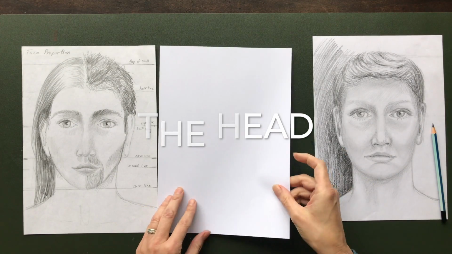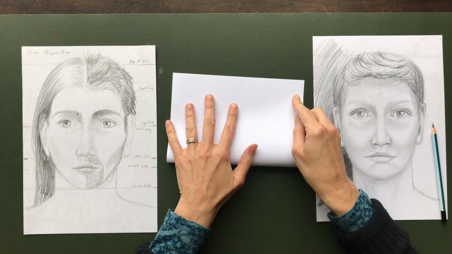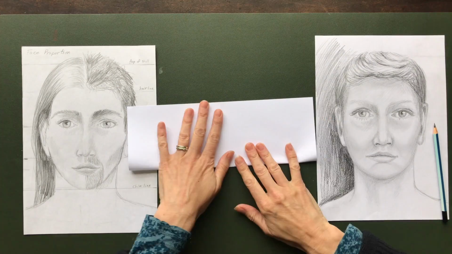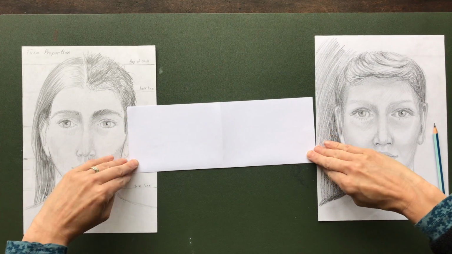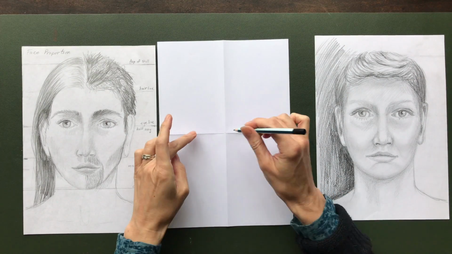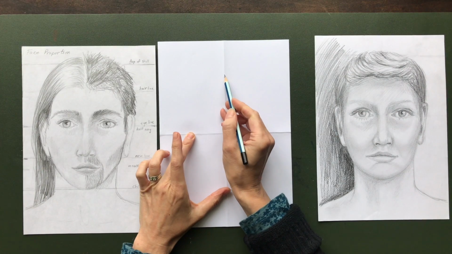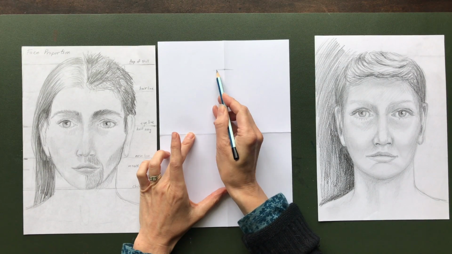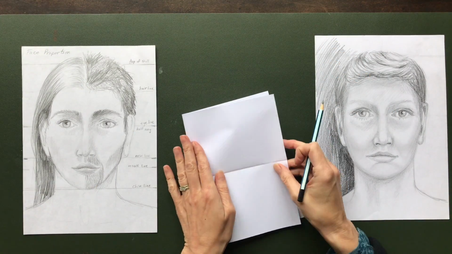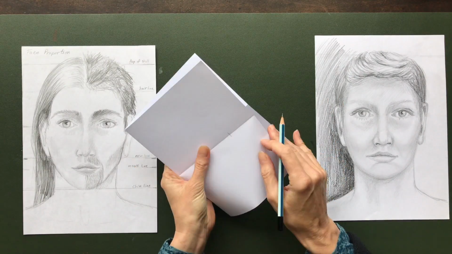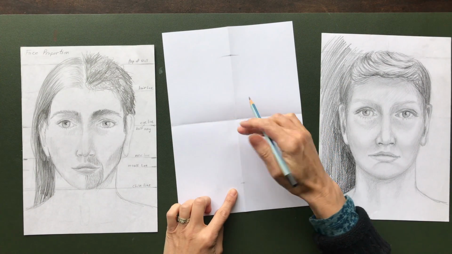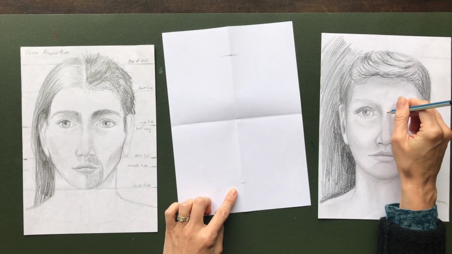What we can do to make it even is fold your paper in half, and in half that way as well, just so you get a central line in both directions. This point here, if you had that as your central line, then you could put your eyes there. You would then know that whatever line we did for the top of the head, you could basically measure. You can see through the paper, that's going to be the chin. So we know that that would be the eyes. This point here would be right in the centre of the eyes.